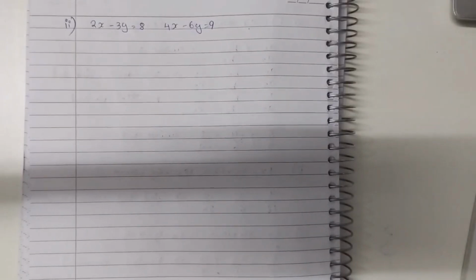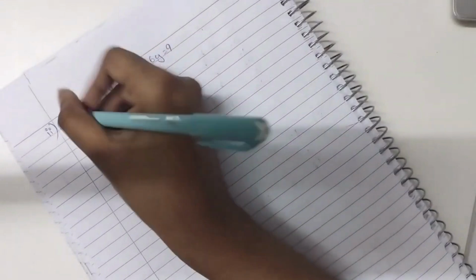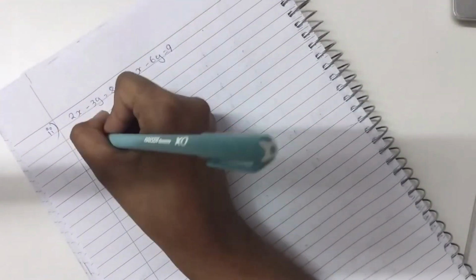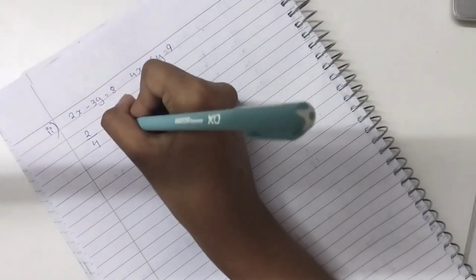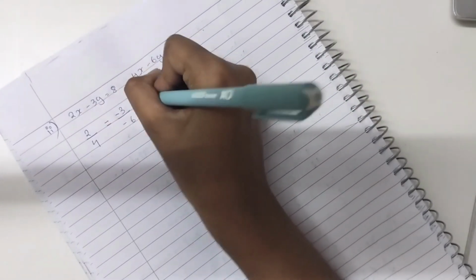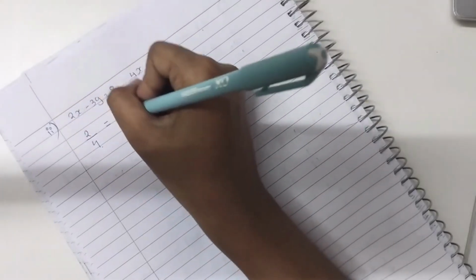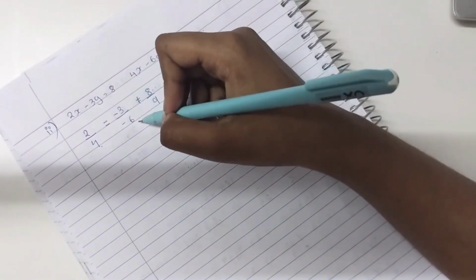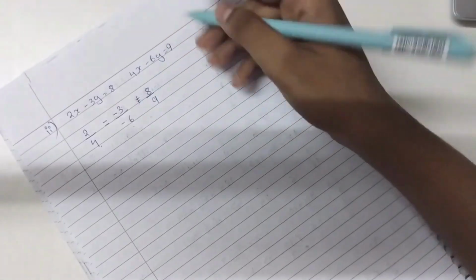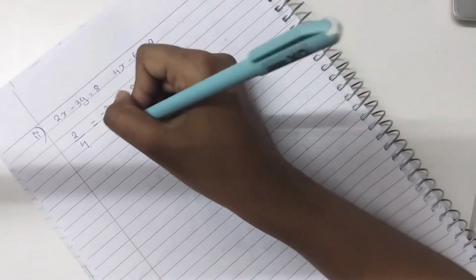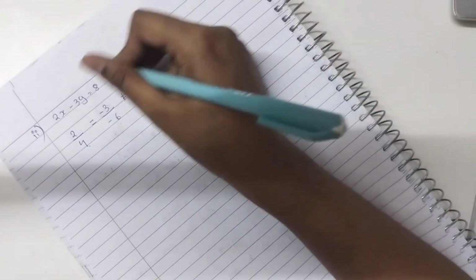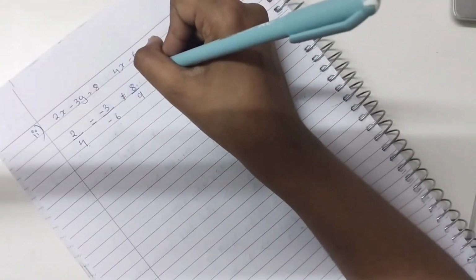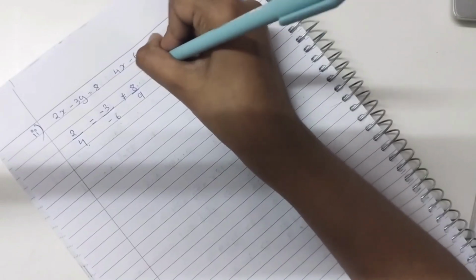In the second question, they've given 2x minus 3y is equal to 8, and 4x minus 6y is equal to 9. So a1 is 2, a2 is 4, which is equal to negative 3 over negative 6, but is not equal to 8 over 9. So 1 by 2 is equal to 1 by 2, because negative 3 over negative 6 can be simplified and written as 1 by 2. So that means, since a1 by a2 is equal to b1 by b2, but it's not equal to c1 by c2, we can say that this pair of equations are inconsistent because they represent parallel lines.